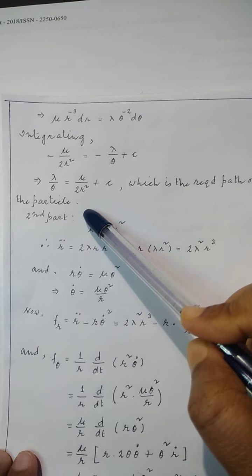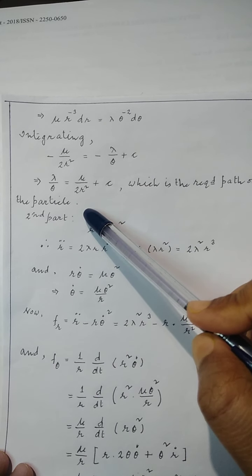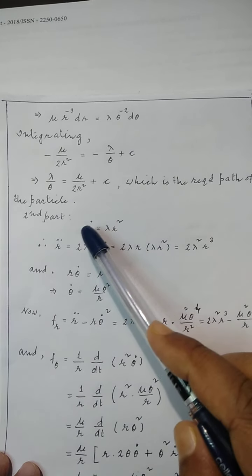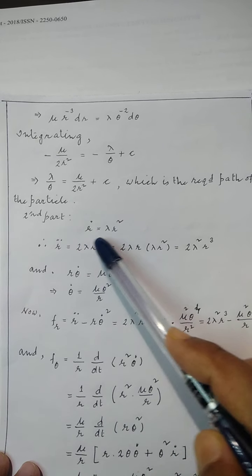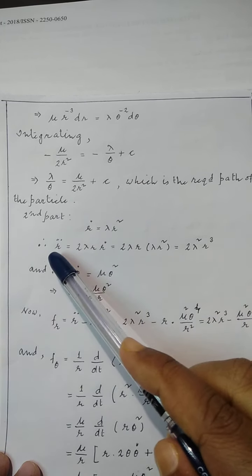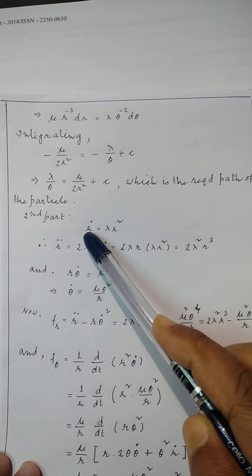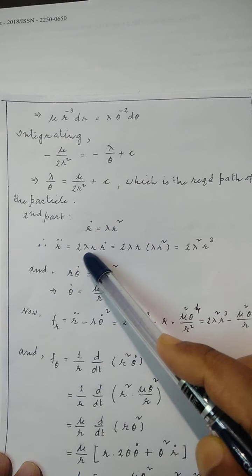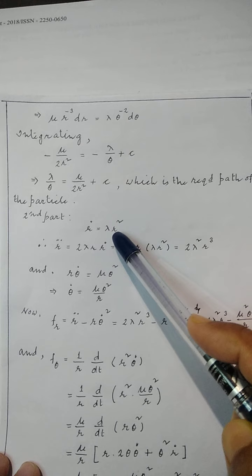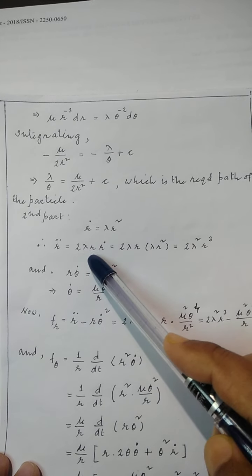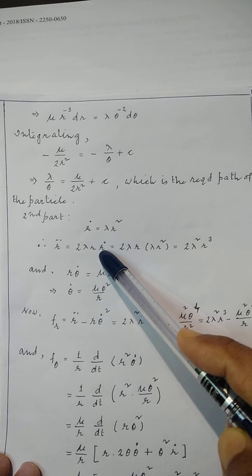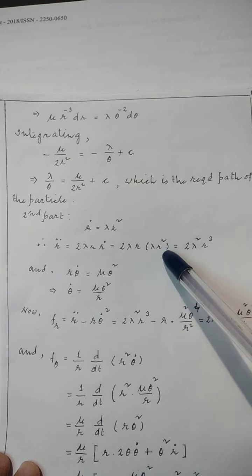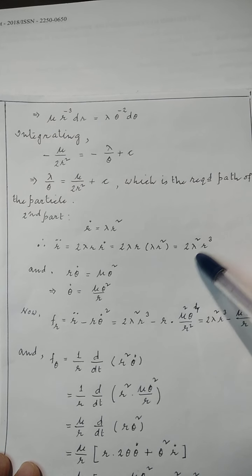Now, next part, we have to find out the radial and transverse acceleration. So see the second part. You know the radial velocity r dot is equal to lambda r square. From this we can find out r double dot, so you have to differentiate this with respect to t once again. What will you get? It is twice lambda r, because lambda is a constant and the derivative of r square is twice r, then times r dot. Again r dot is equal to lambda r square, so in place of r dot we write lambda r square. After simplifying you will get twice lambda square r cube.